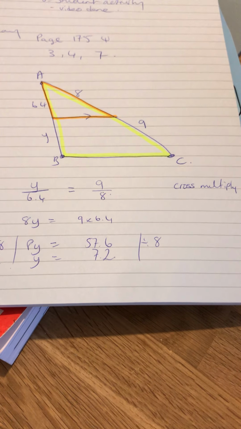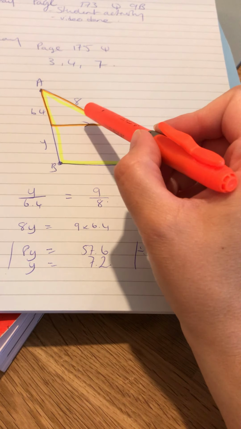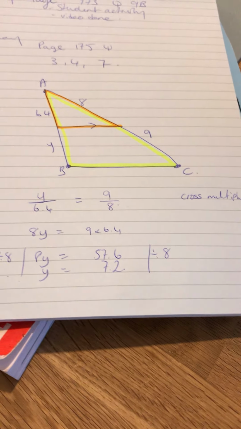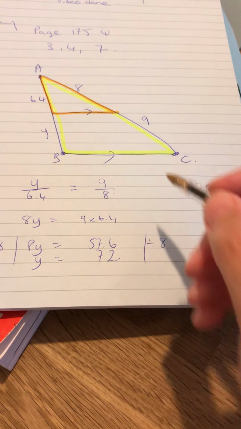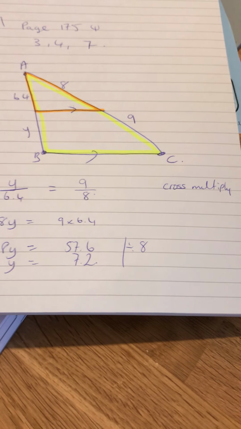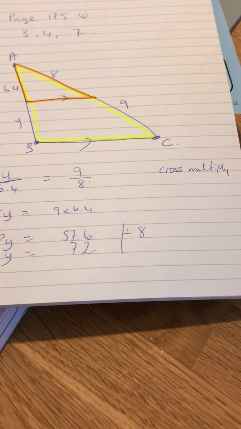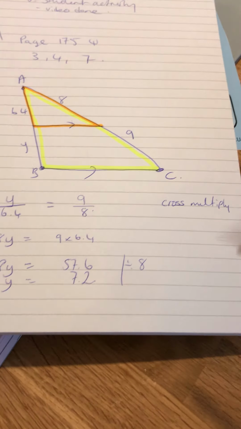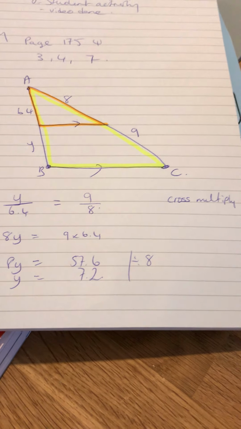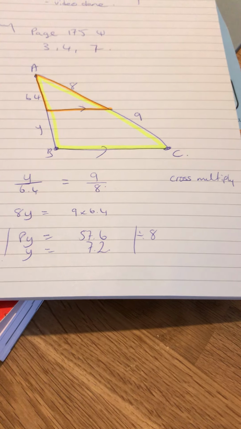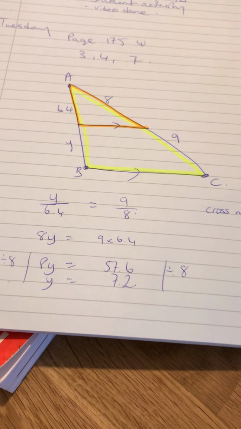Okay, so you're taking a look at the triangle and we are saying that these 2 lines are parallel. Somebody said to me, "Miss, I can't see the parallel lines." Those 2 lines are the parallels, the ones with the arrows in it. That means that these 2 triangles are similar and have a ratio. They're not identical, obviously, because the orange one is way smaller than the yellow one, but they are similar. So similar triangles will have a ratio that will allow you to work this one out.